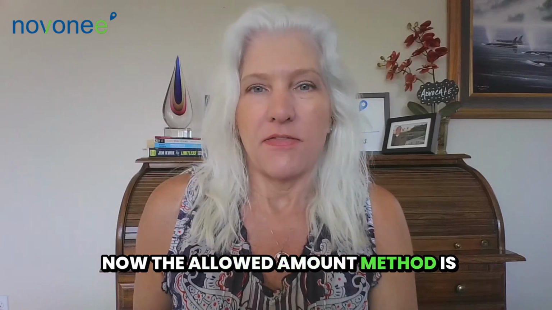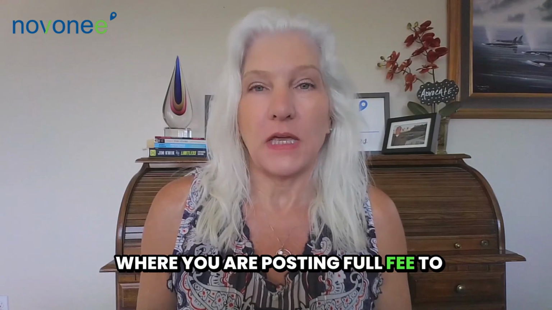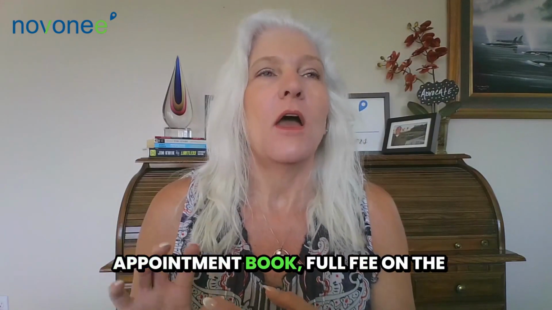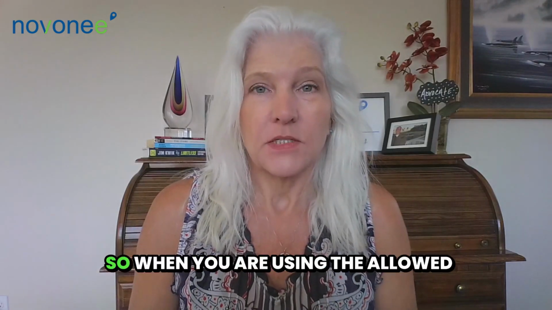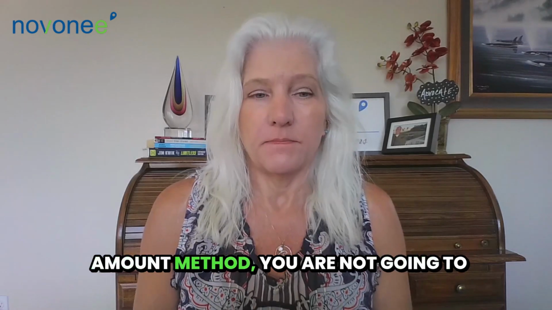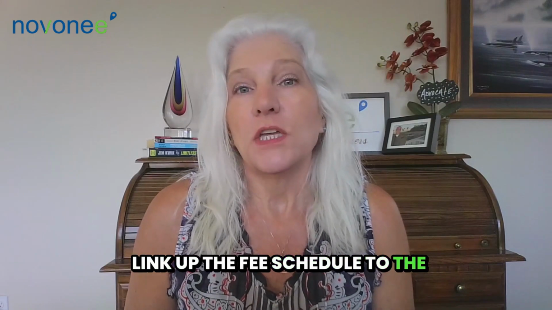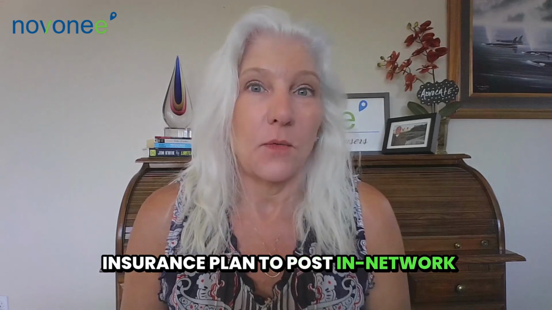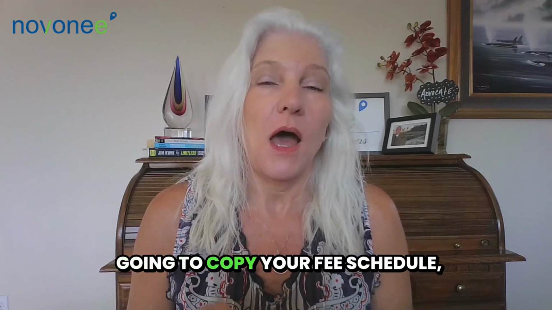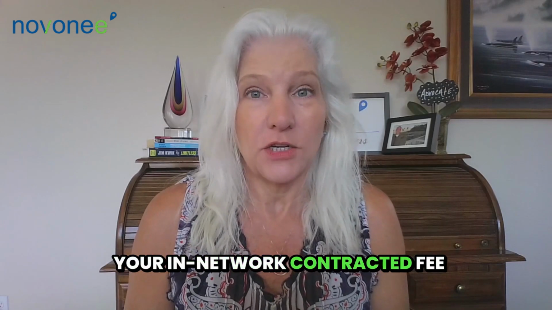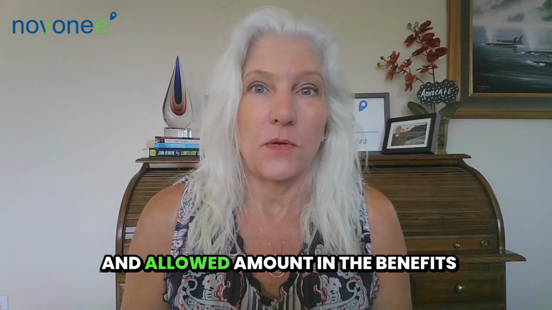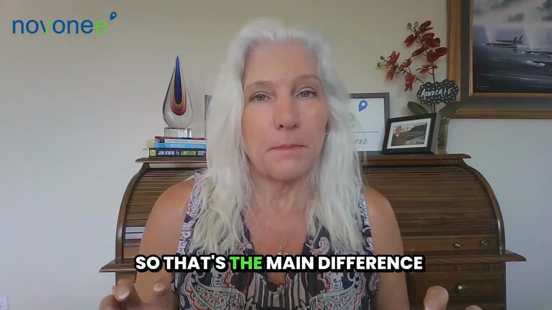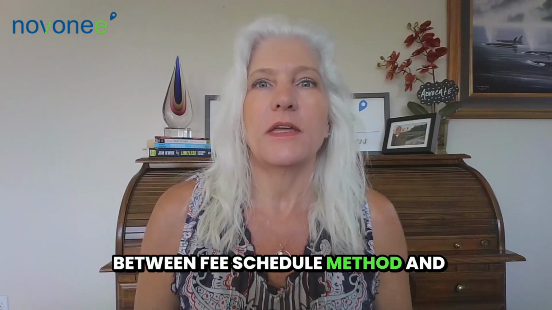Now, the allowed amount method is where you are posting full fee to everything: full fee on the appointment book, full fee on the ledger, full fee to the treatment plan, and it will calculate based on in-network contracted fees. So when you are using the allowed amount method, you are not going to link the fee schedule to the insurance plan to post in-network fees. What you're going to do is copy your in-network contracted fee schedule to the allowed amount column in the payment table and allowed amount in the benefits and coverage area. So that's the main difference between the fee schedule method and the allowed amount method.